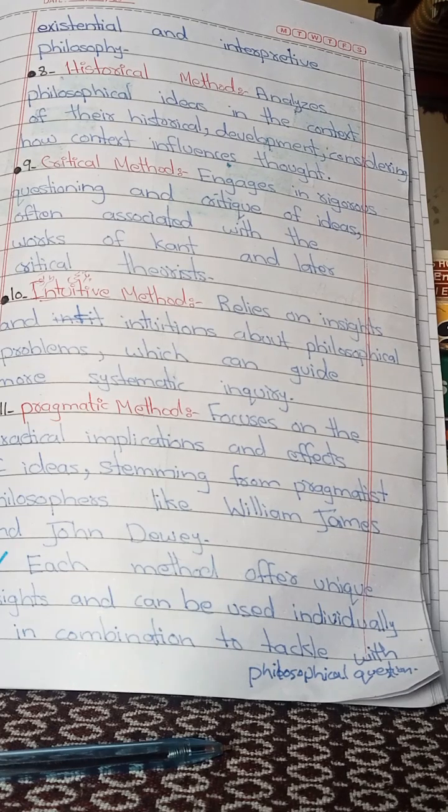Now, each method offers unique insights and can be used individually or in combination to tackle philosophical questions. After reading all the questioning methods of philosophy, we have an idea of how these methods of philosophy combat philosophical questions.